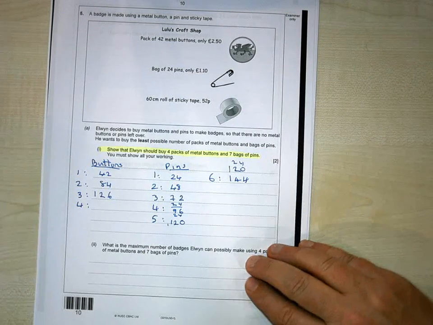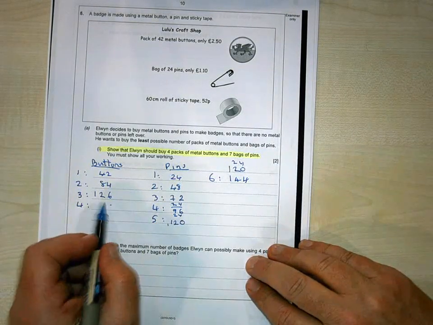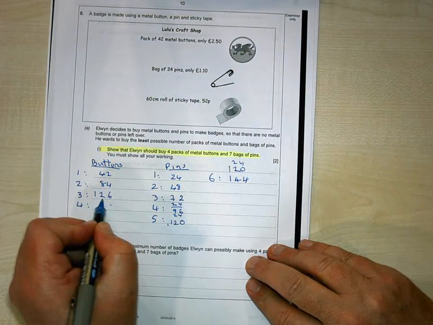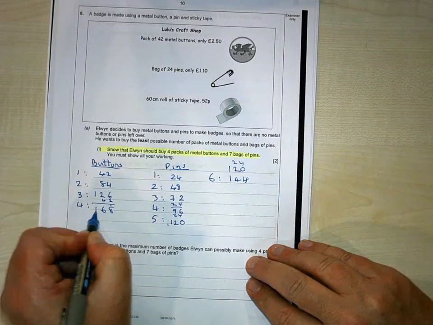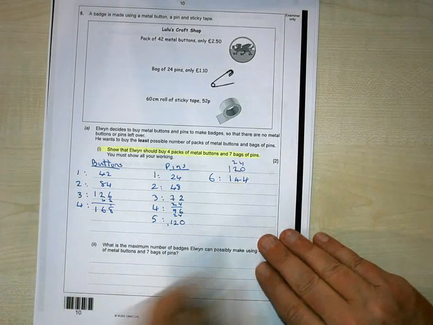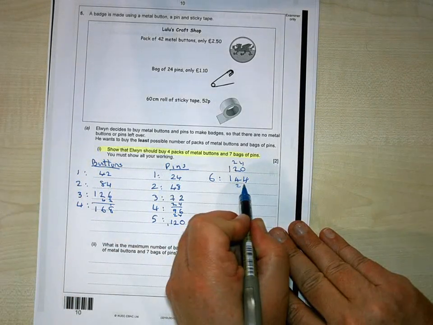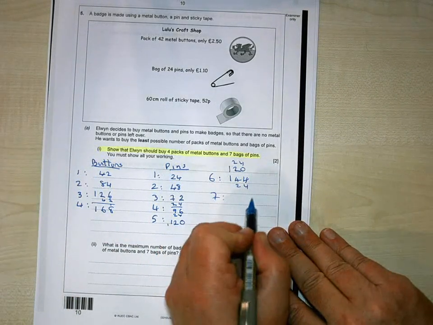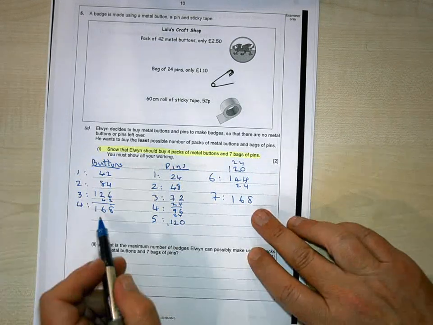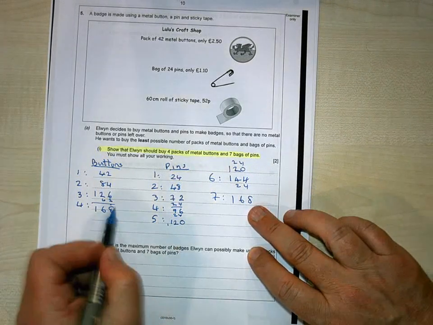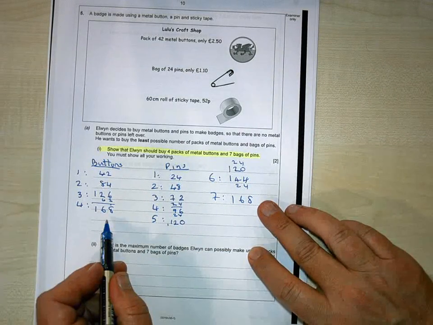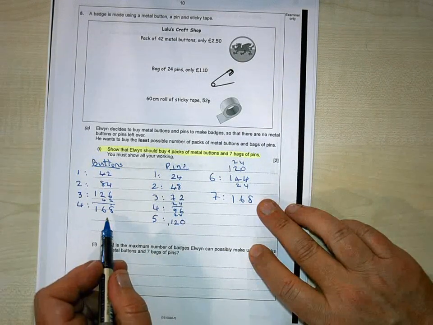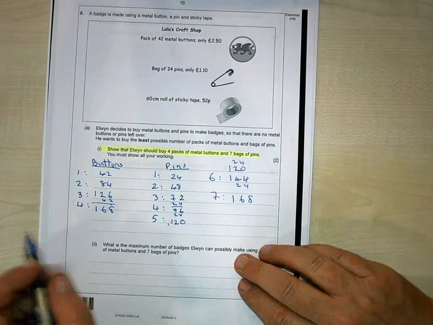So if I add another 42 to this one, I get 168. I need to add another 24 to this, which would be 7 packs, and I'll get 168. So 4 packs of buttons and 7 packs of pins gives you the same total that you need.